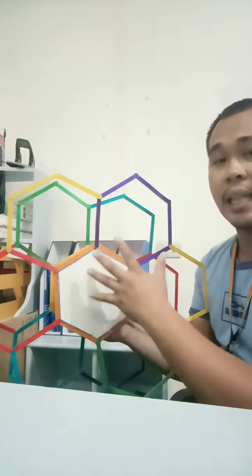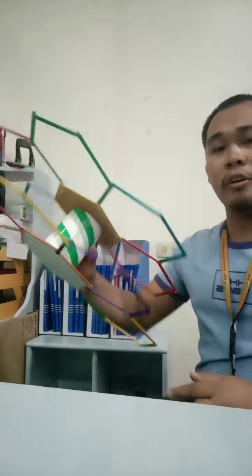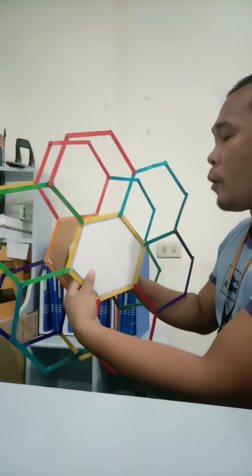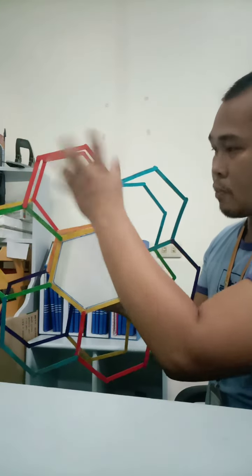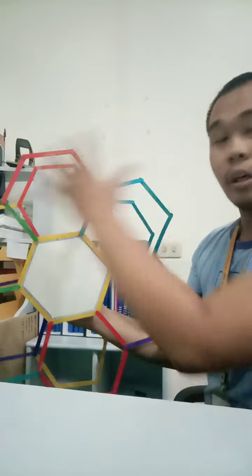This instructional material focuses on the visualization of the students because it is more on the pictures. To operate it, just place the pictures here, and then let's talk about the story, the sequence of the story.